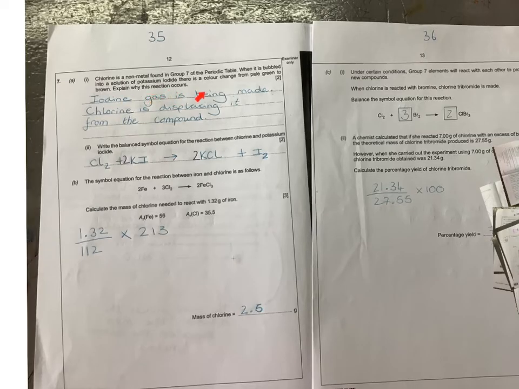Iodine gas is being made, chlorine is displacing it, to form the compound, okay? The reason for the colour change, pale green, that would be the chlorine gas, and then it turns to brown when the reaction occurs. Right, the balanced simple equation for the reaction between chlorine and potassium iodide. So chlorine displaces the iodine, and so you end up with iodine on its own and chlorine attached to potassium.